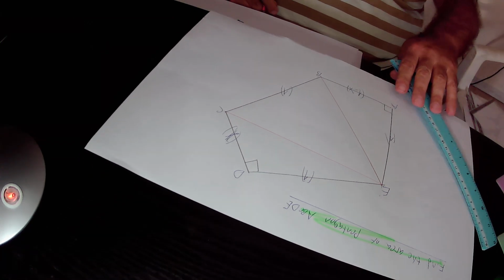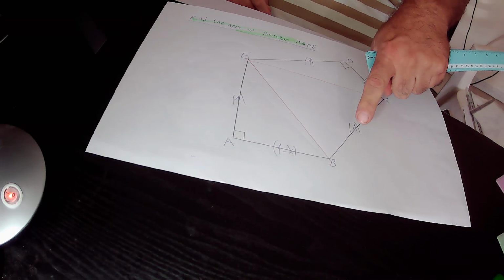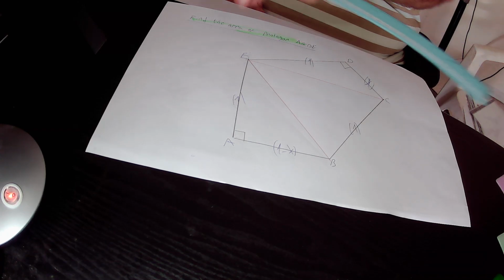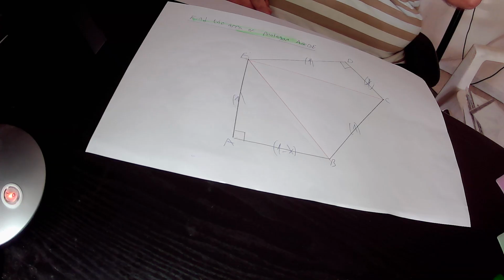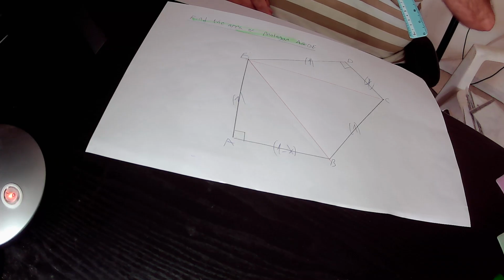In the next step, we will extend side BA by a straight line in such a way that the extended part will be equal to x units in length.